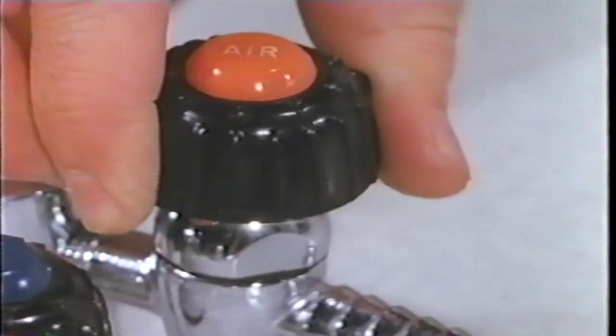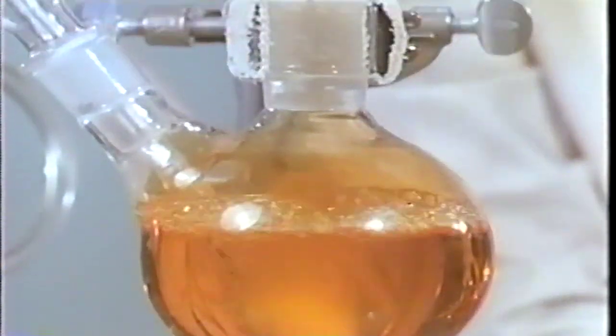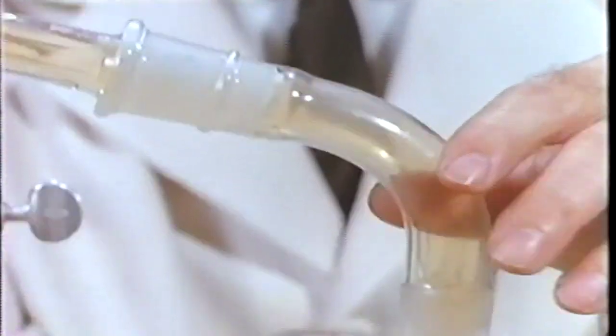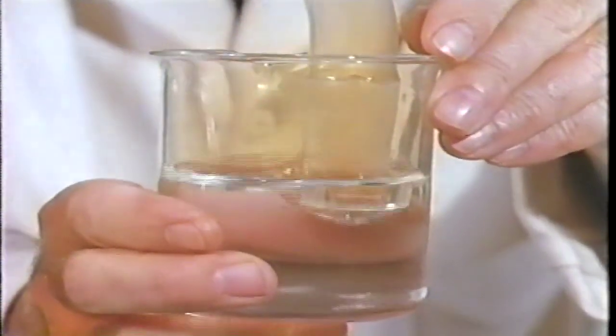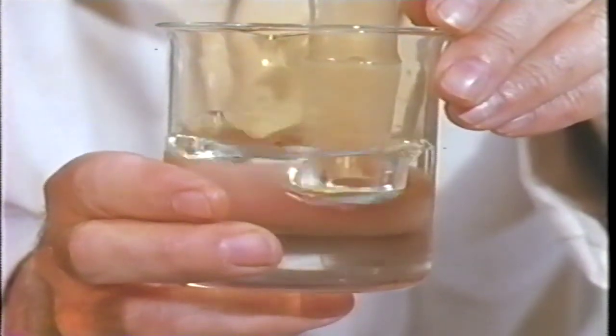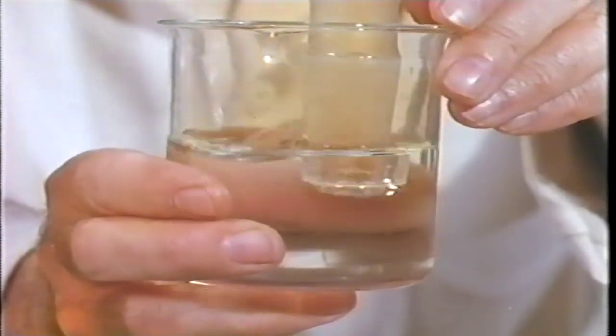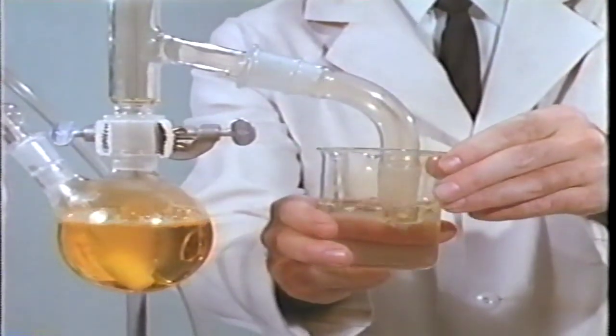The compressed air sweeps the bromine out of the solution. If we try to collect the bromine in a beaker of water, you can see that very little of the bromine dissolves.